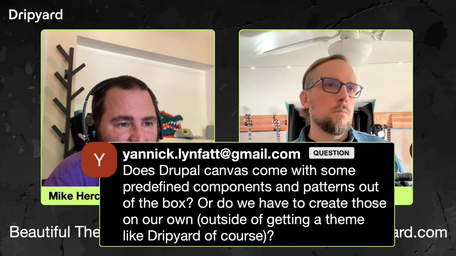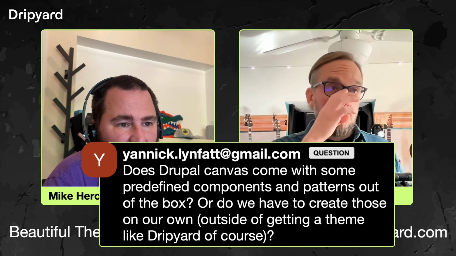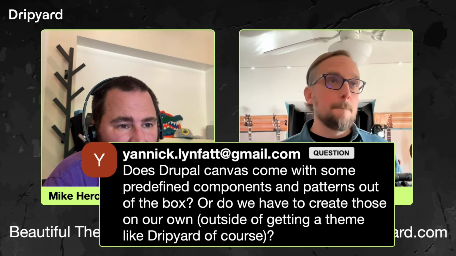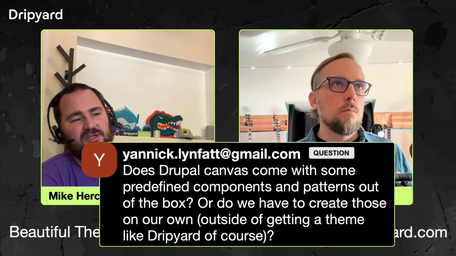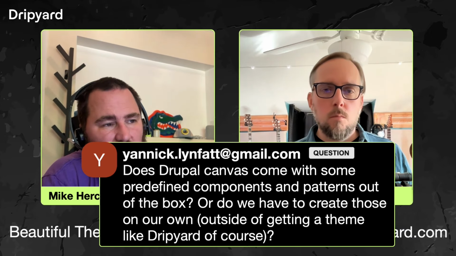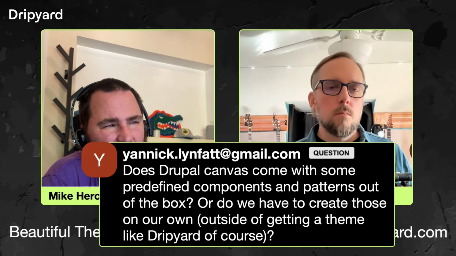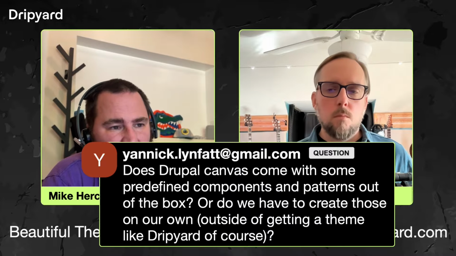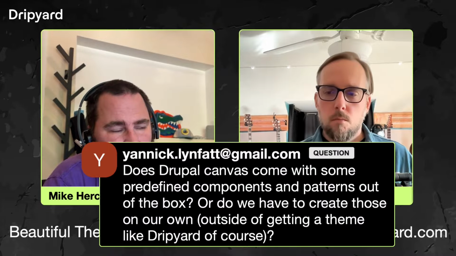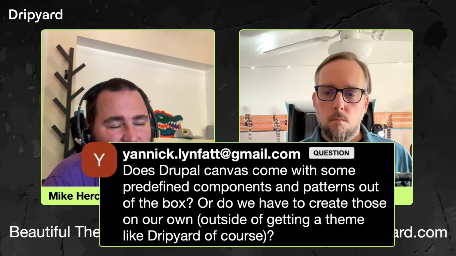Does Drupal Canvas come with predefined components and patterns out of the box, or do you have to create those on your own? The answer is it does not. Drupal CMS comes with a theme called Mercury that has some defined. It's not as flexible as our Dripyard themes. If you download Drupal CMS 2, which right now there's not an official release yet, so you can download it via Git and play around with it if you're a developer.